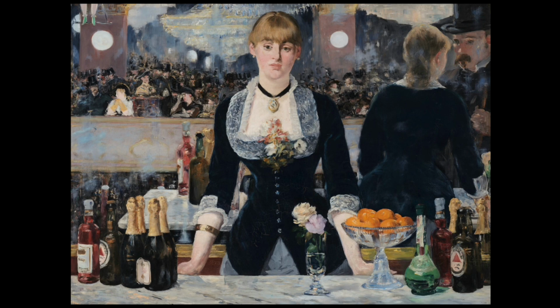He's also famously known to paint the real world, but although he paints the real world, he doesn't copy everything he sees. And I have a very good example of this in A Bar at the Folies-Bergère.